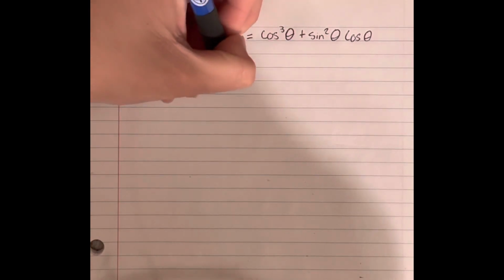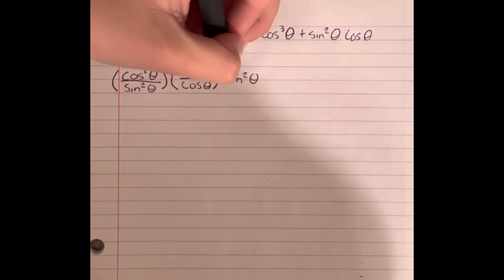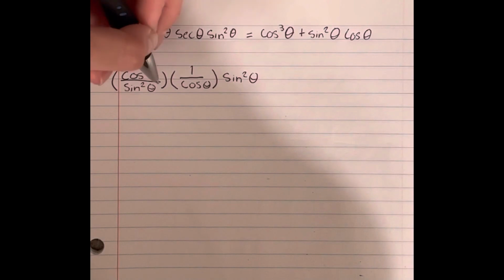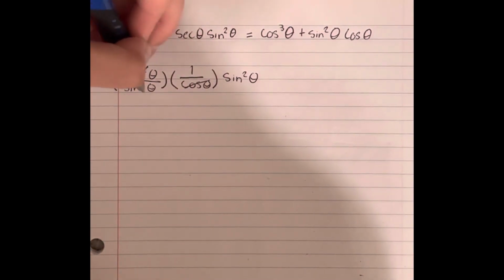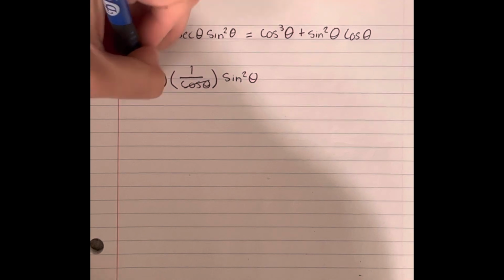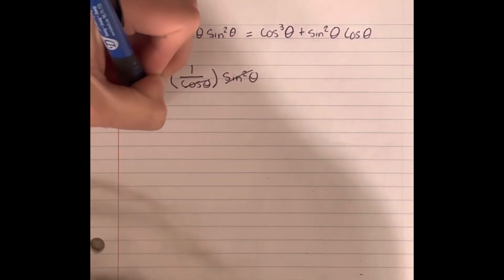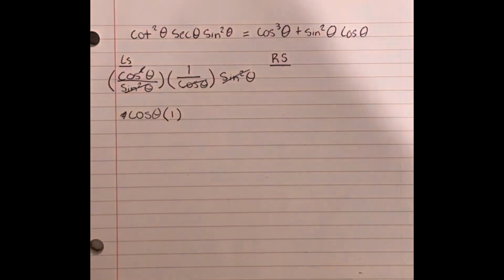And then we just have sine squared theta at the end. By grouping, we can cancel out. So we can cross out a cos squared theta, and then just cos theta we can cross out. That leaves us with 1 over cos theta. And we can cross out both sine squared theta. And then we are left with cos theta multiplied by 1, so just cos theta.